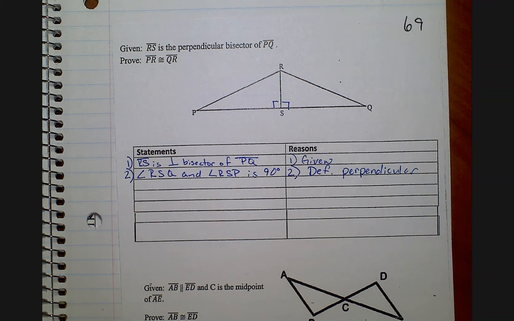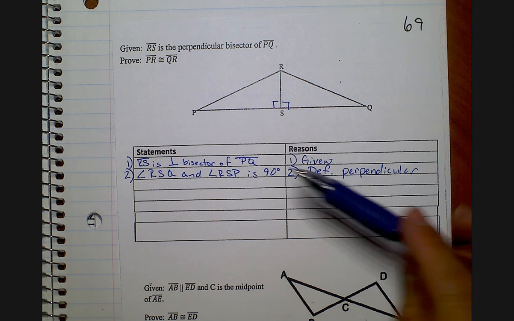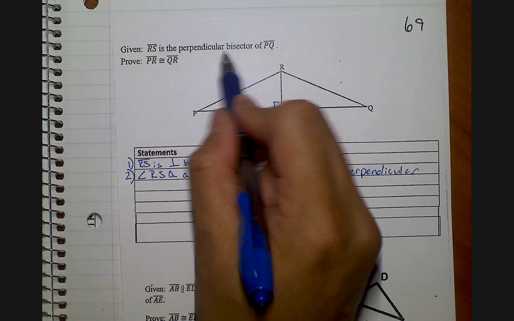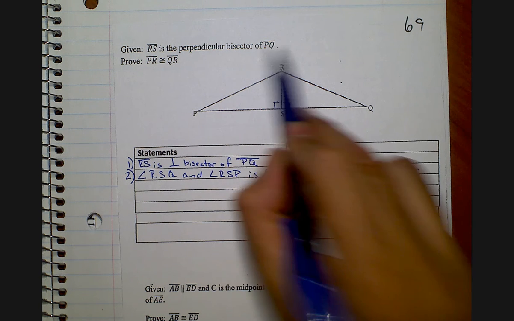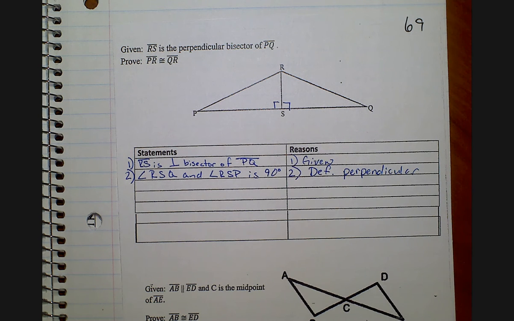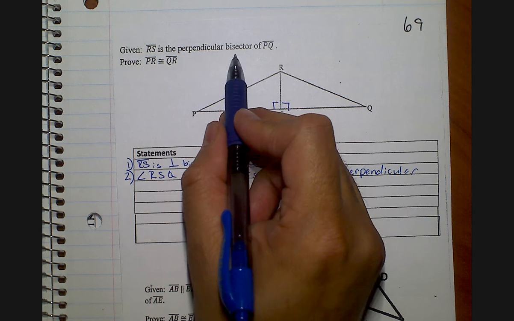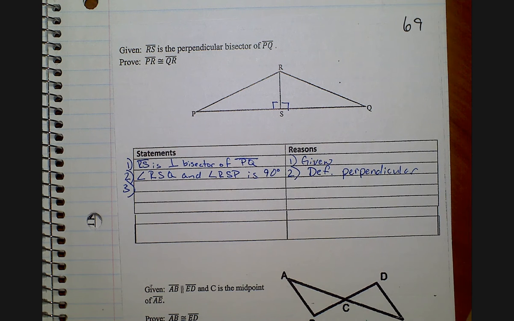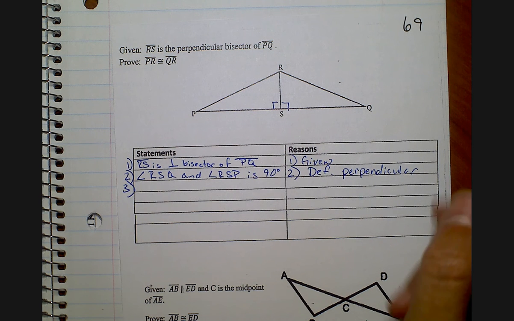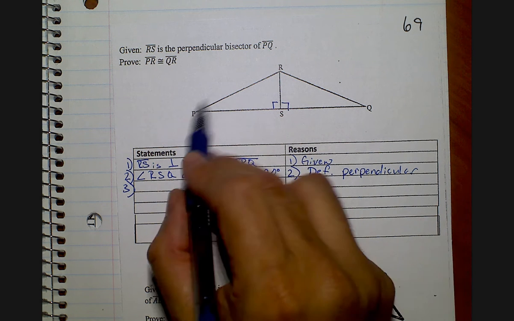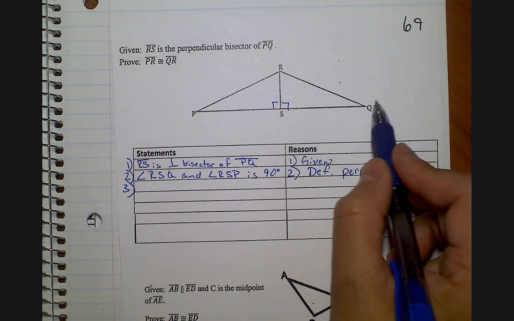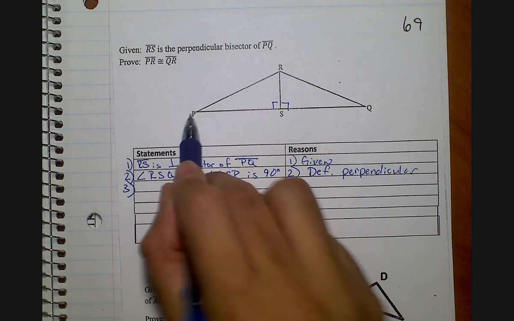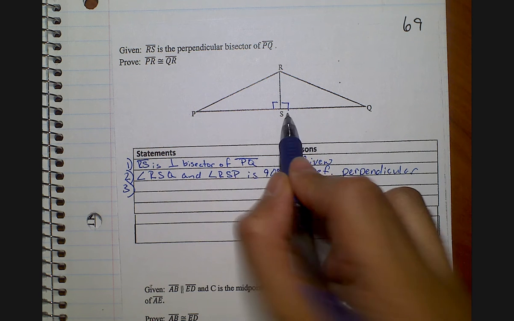All right. So let's take a look at what we got over here. So now the next one. Let's take a look at this bisecting piece. So it's still part of the given. So because of the bisector part, what do we know? Okay, which now can you tell me those sides? PS and QS, right? I'm gonna do the same way. So PS and QS are going to be congruent.